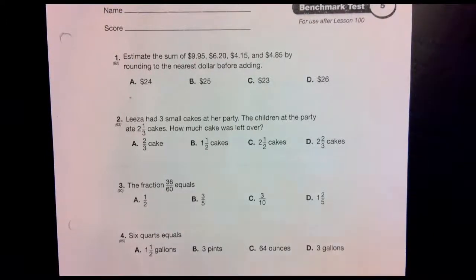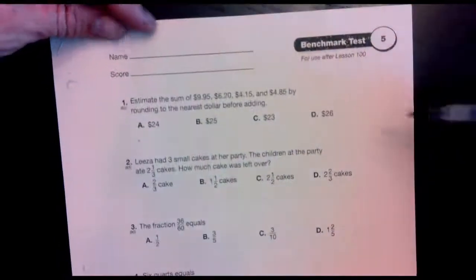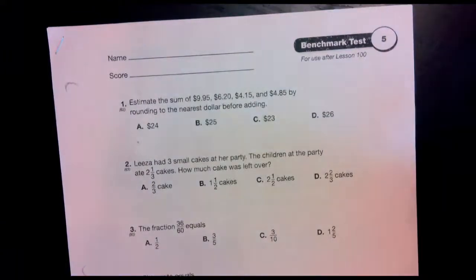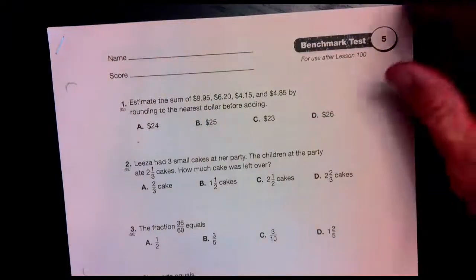Good morning, fourth graders. This is our benchmark test number 5. This is the last benchmark test that we have for the year. We're supposed to do it after lesson 100. We're well past that, so these should be all review for you.